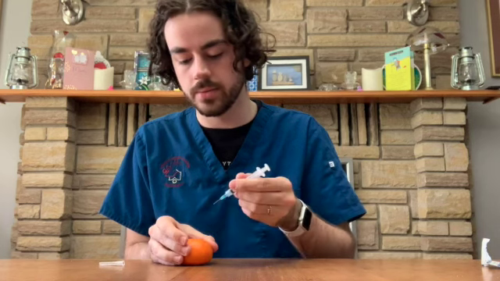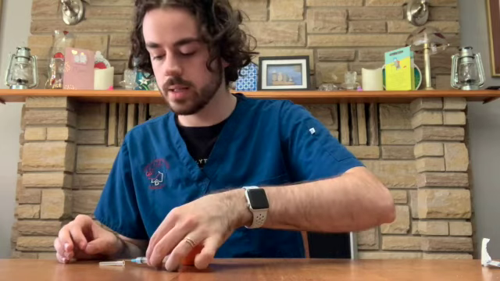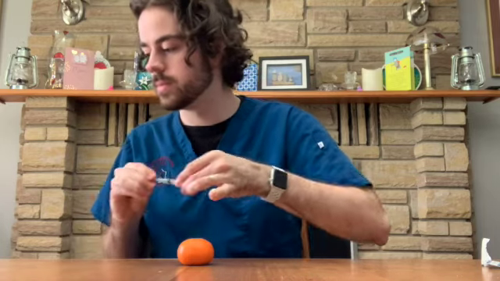and take the needle out. I can then recap my needle and dispose of the whole syringe in the sharps container. Afterwards, I would not rub or massage the site because that will interfere with medication distribution and absorption.